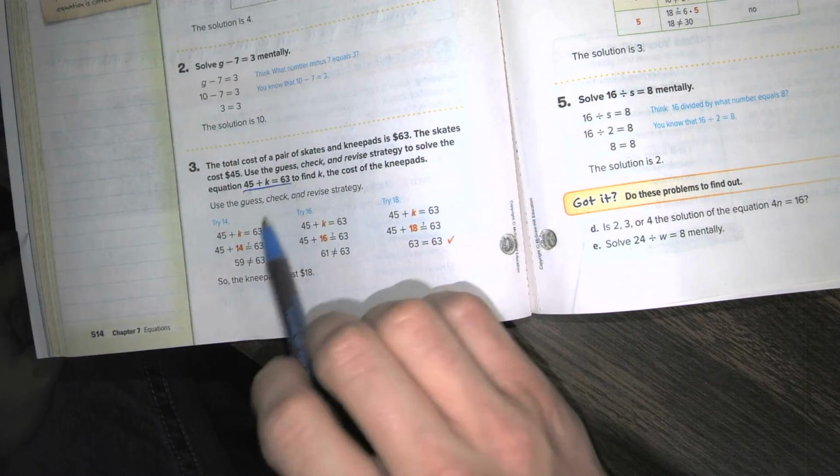Okay, so they give you the equation. 18. So 18 is the answer. That's the solution. Guess, check, and revise just means guess until you get it correct. And just double check it.